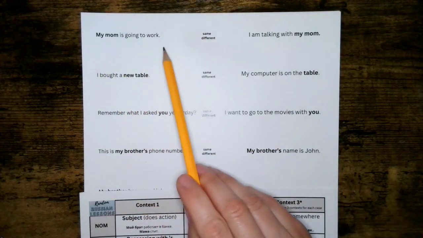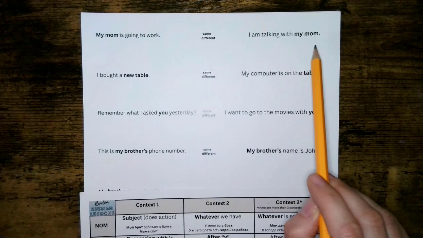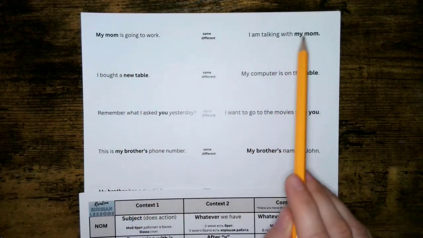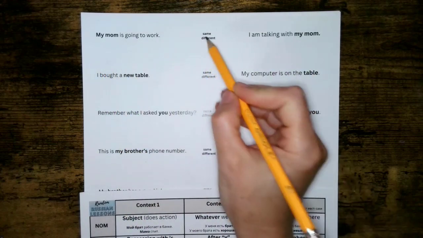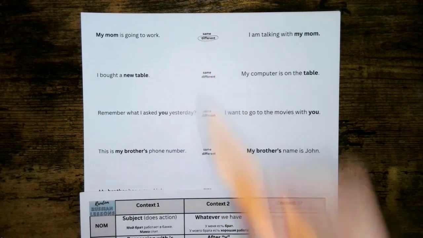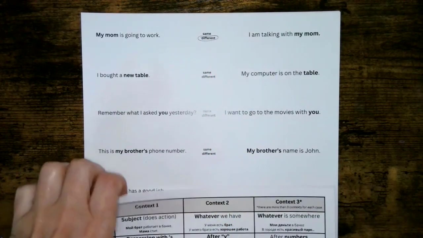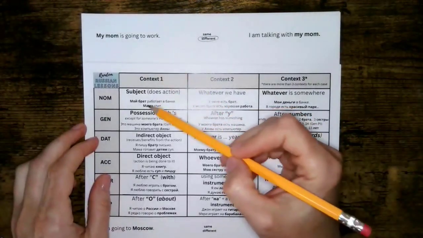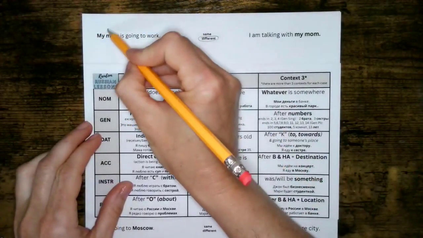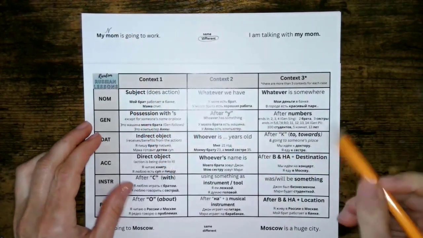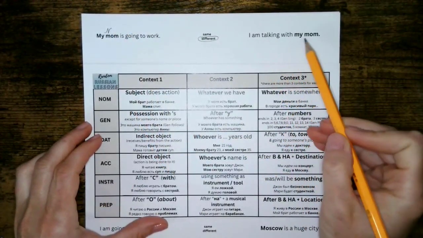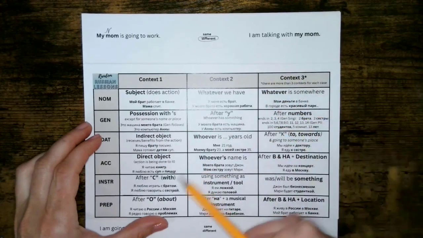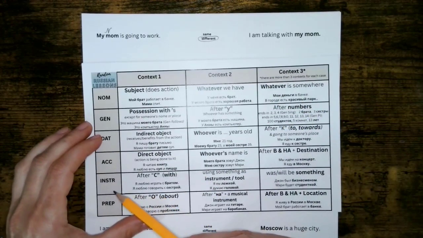My mom is going to work. I am talking with my mom. Here, the word my mom is going to be in different cases. In my mom is going to work, who is going to work? My mom is. That is the subject of a sentence, and that's nominative. In I'm talking with my mom, my mom follows the preposition with, so it will be instrumental case.